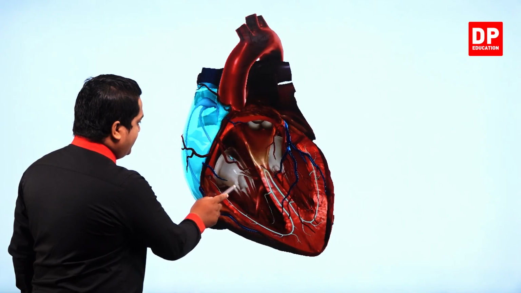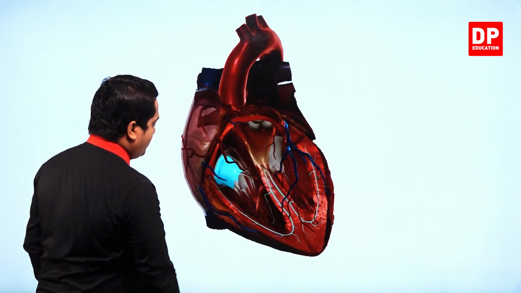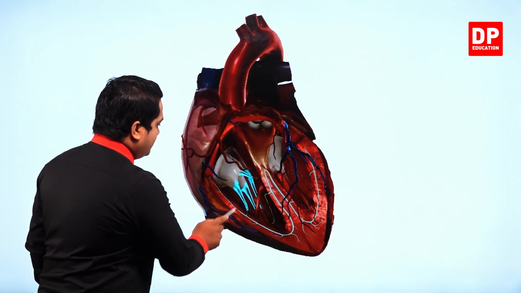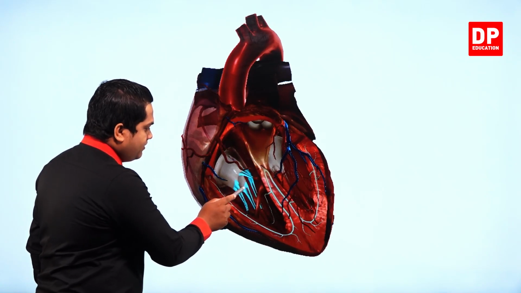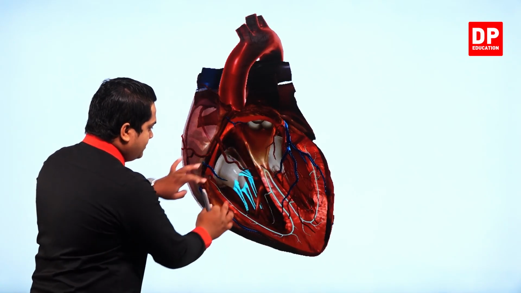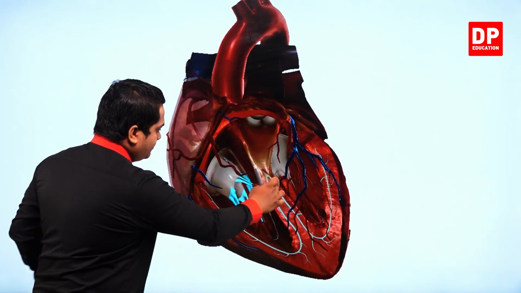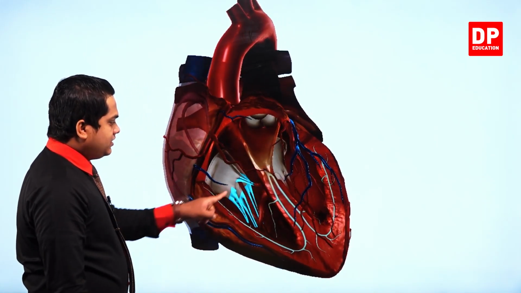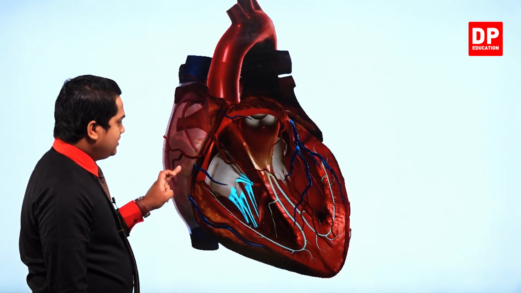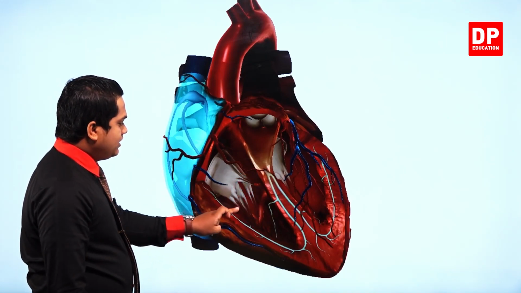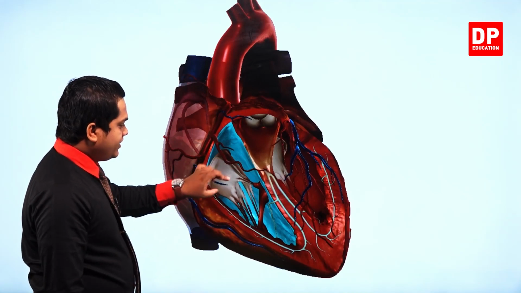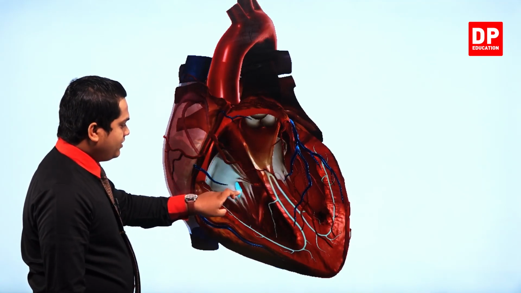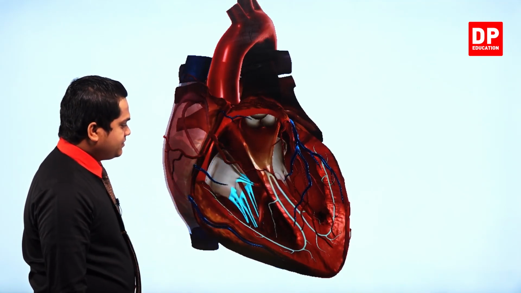Between right ventricle and right auricle, you can observe 1, 2, 3, the tricuspid valve. Right auricle, right ventricle, the tricuspid valve can be observed.